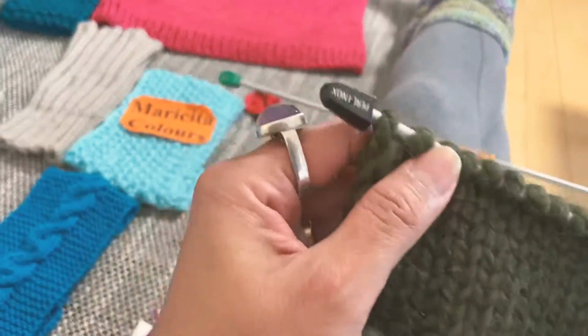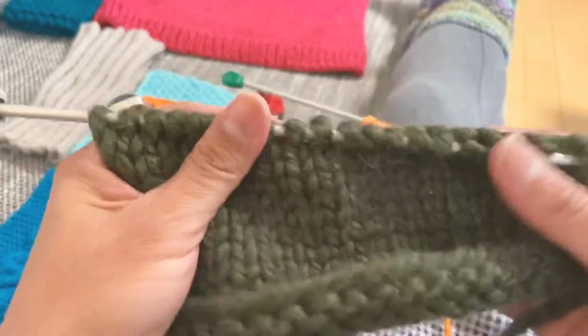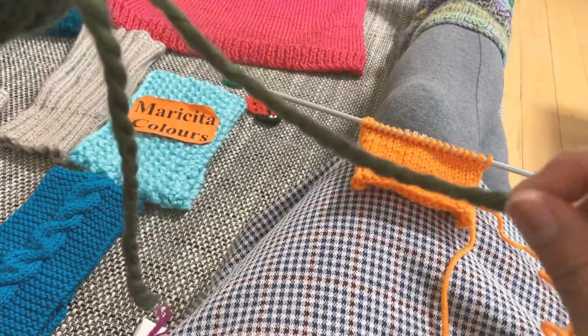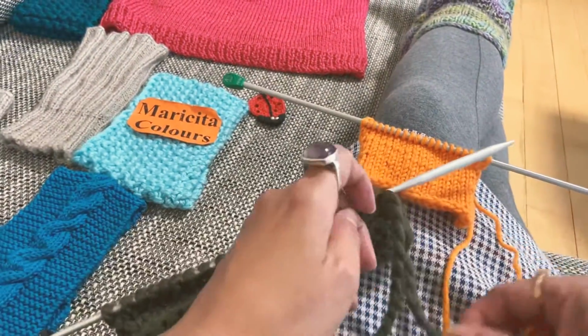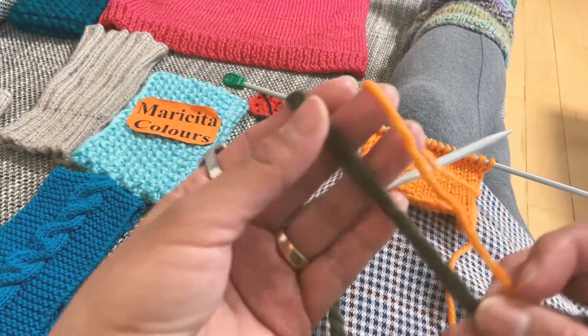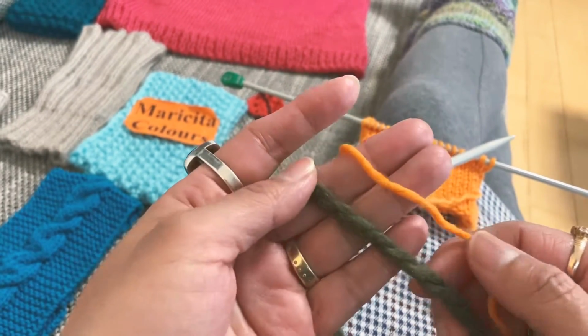So here I use needles number 7 millimeters because it's super thick yarn. Look at the difference with this teeny one. So you can notice which needle you can use.